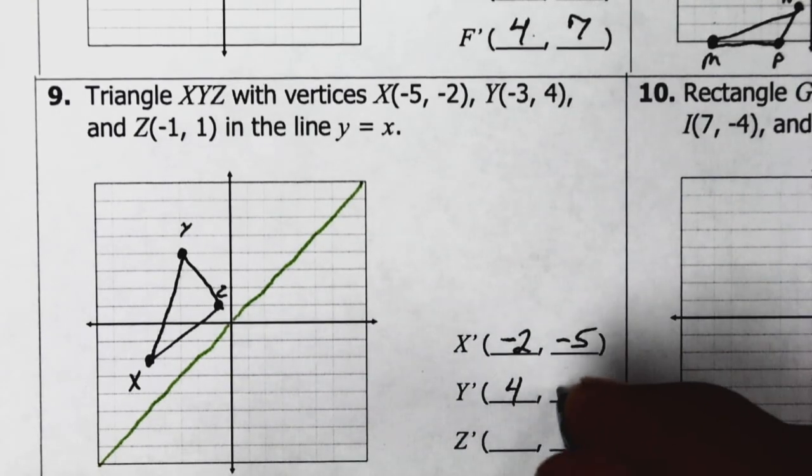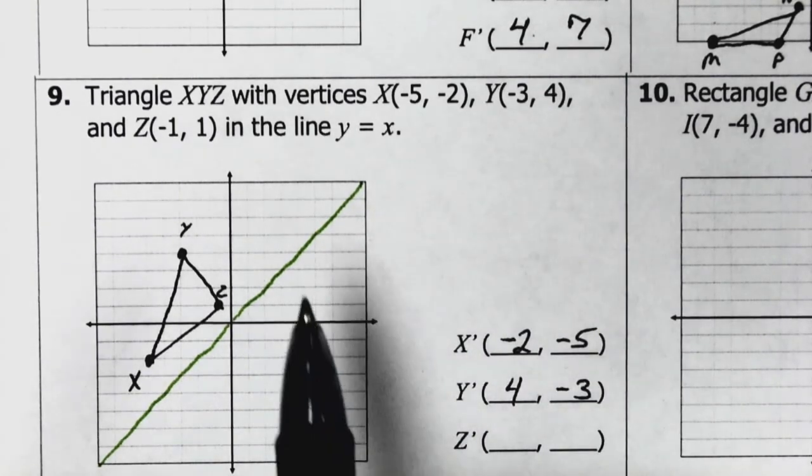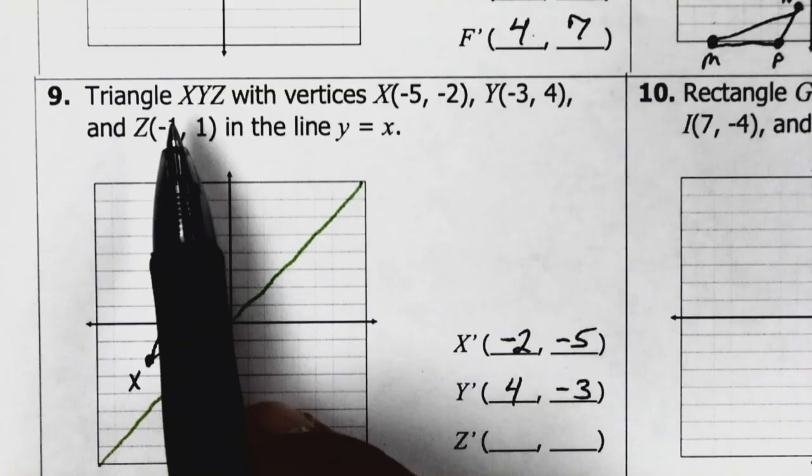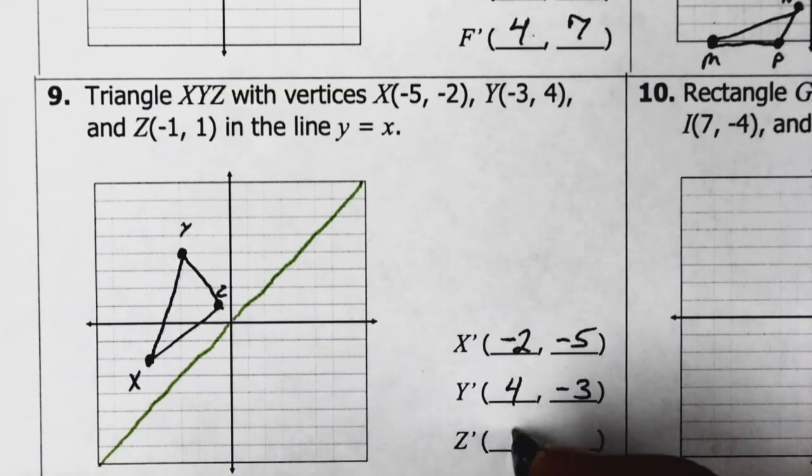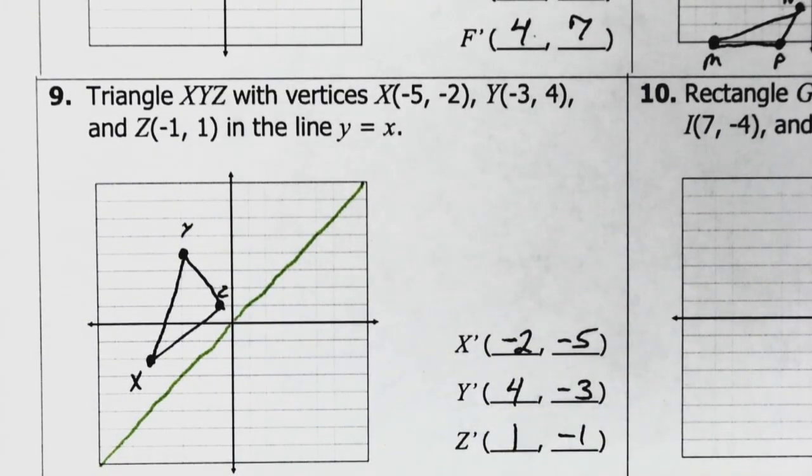So 4, -3. And then the same thing with z. We're going to swap -1 and 1. So 1, -1. And there it is. So once you swap the two x and y's, now you can go ahead and plot the points.